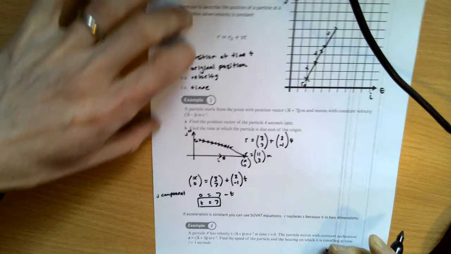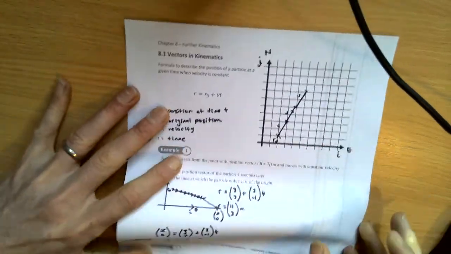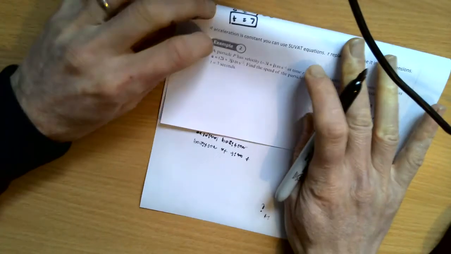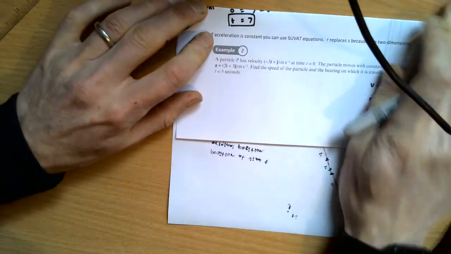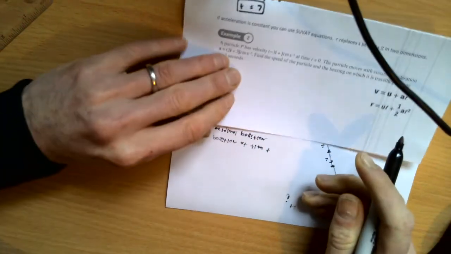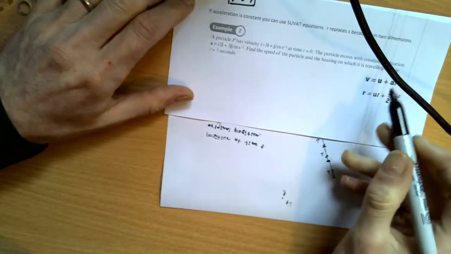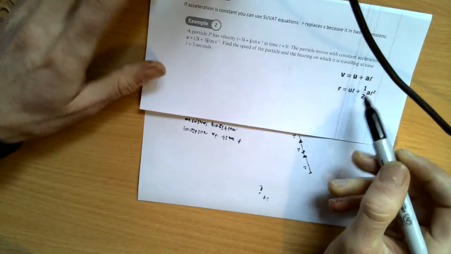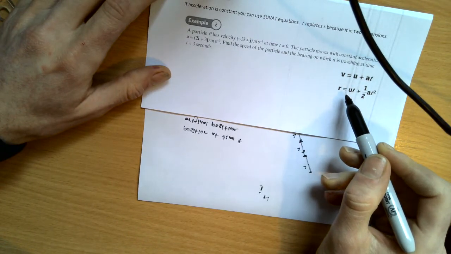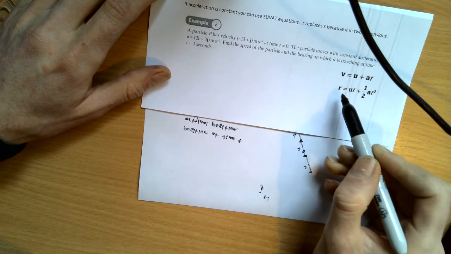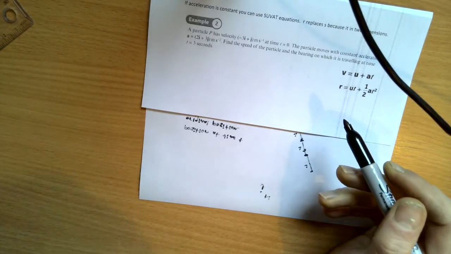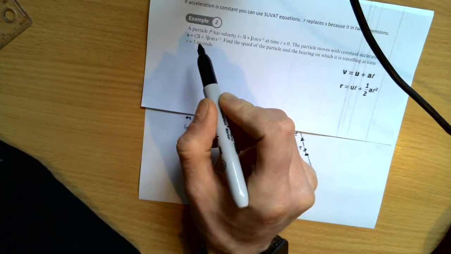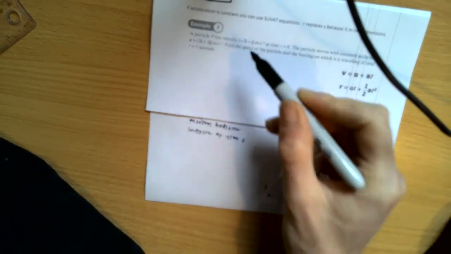Okay, so that's example 1. Right, moving on to example 2. Example 2 has a constant acceleration, so this is like your suvat style equations. Notice we can use these equations here: v equals u plus at, which is one of the suvat equations, and r equals ut plus half at squared. Now r is just the same as displacement, but it's in 2 dimensions, it's in vector form. So there's nothing different here to suvat. We're just using those same equations, and we can use those equations because acceleration is constant.